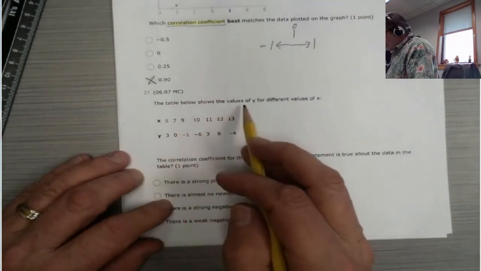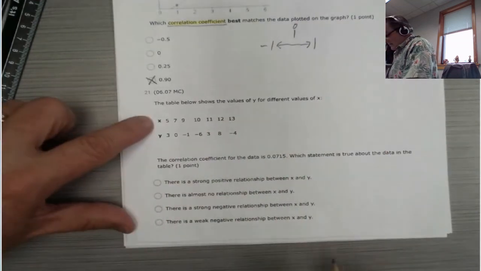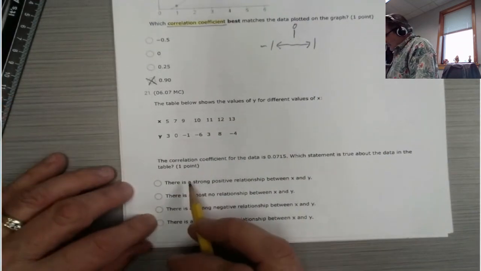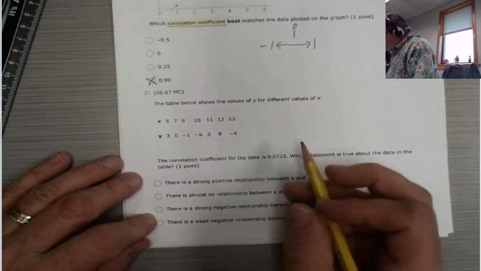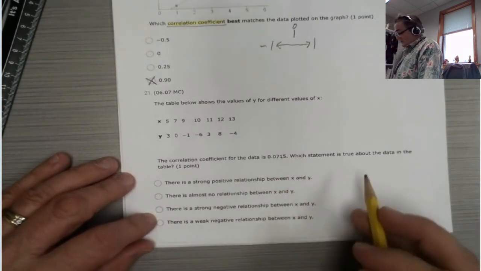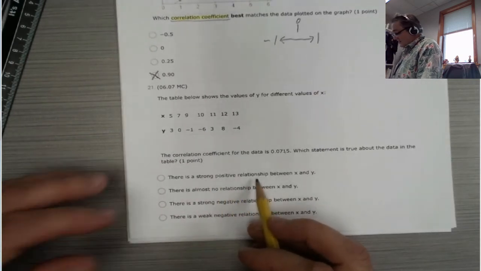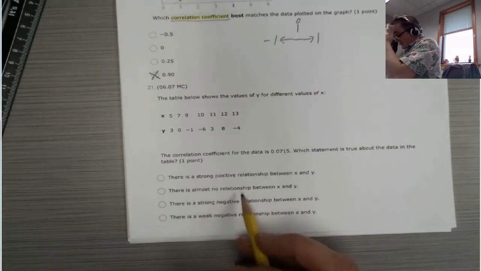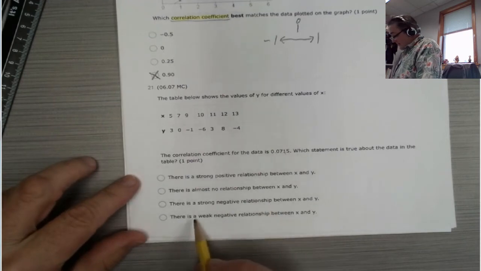All right, the table below shows the values of y for different values of x. So here's the x, here's the y. It says the correlation coefficient for the data is 0.0715. What is true? So is there a strong positive relationship? Is there almost no relationship? Is there a strong negative relationship or weak negative?